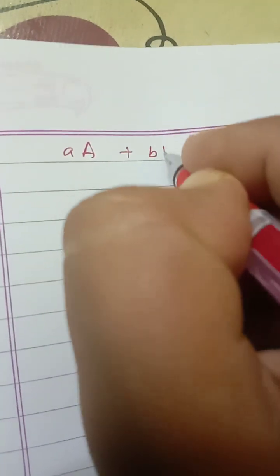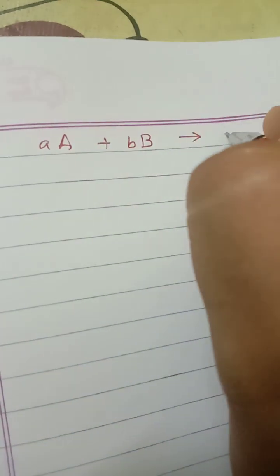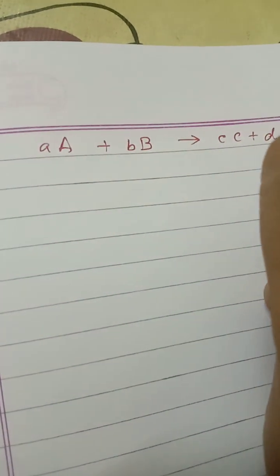Hello, just making a short video regarding balancing a chemical equation by hit and trial method. Now we know that suppose A reacting with B gives you C plus D.